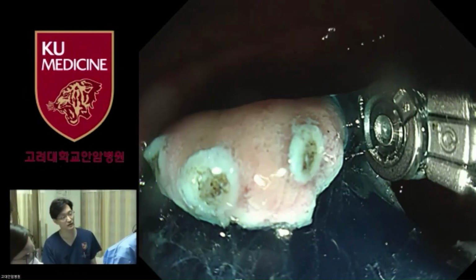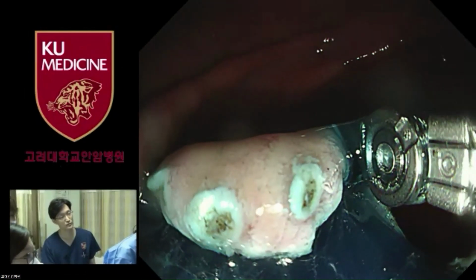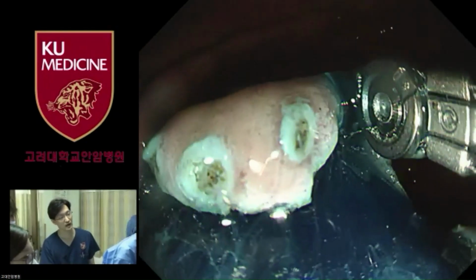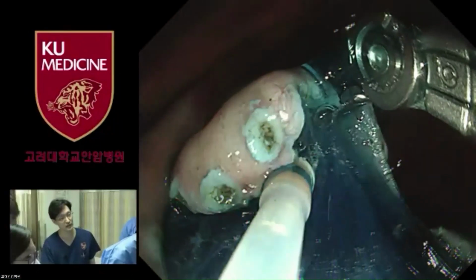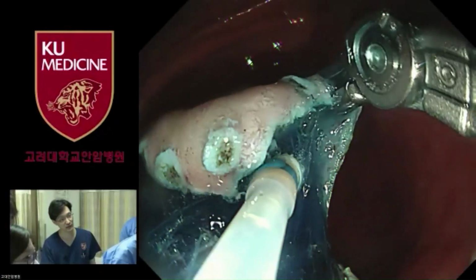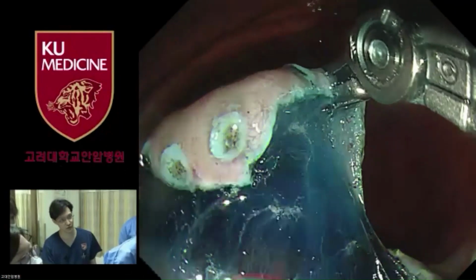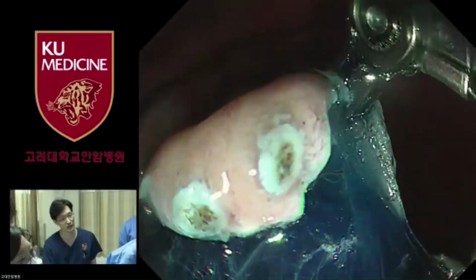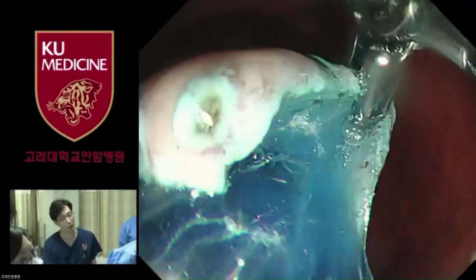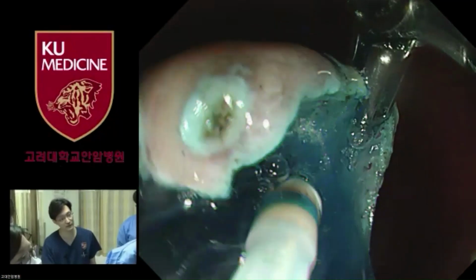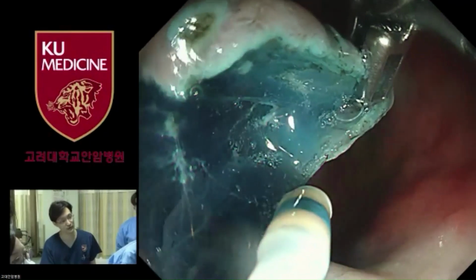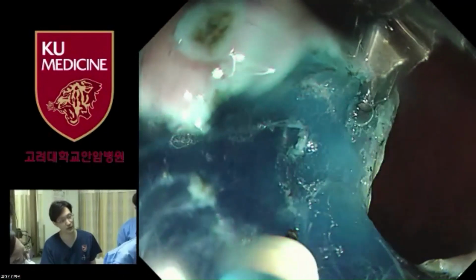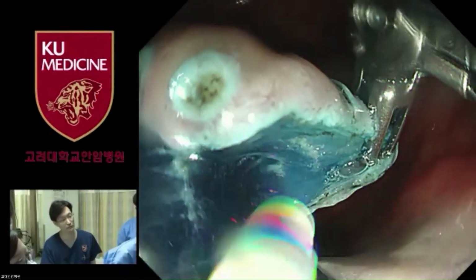But in terms of exposing the submucosal layer, and also reducing the blind type dissection, it works. As you can see, we can expose the whole operation field by lifting up the mucosal flap, and we can see the whole field, and also we can make our own dissection plane.